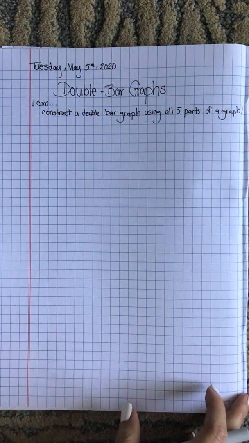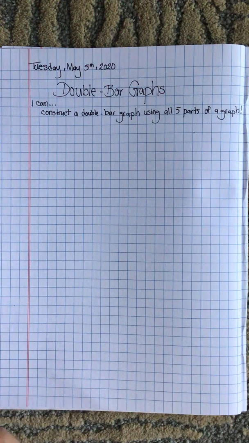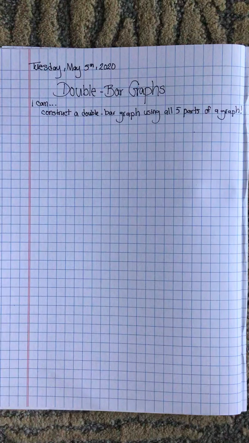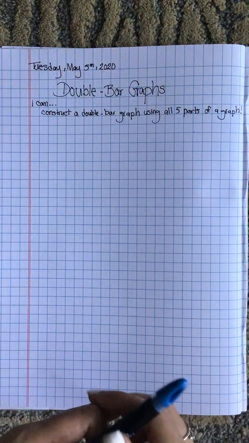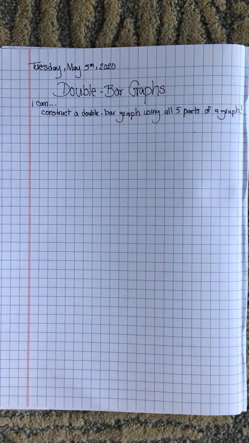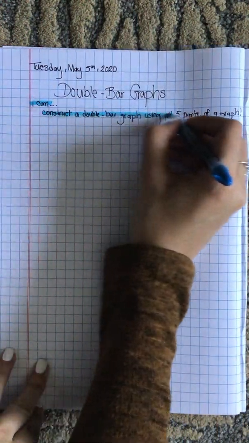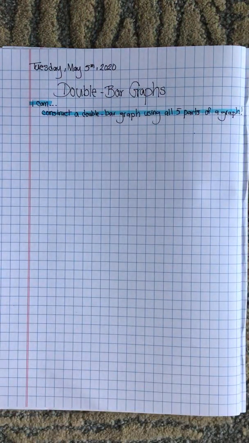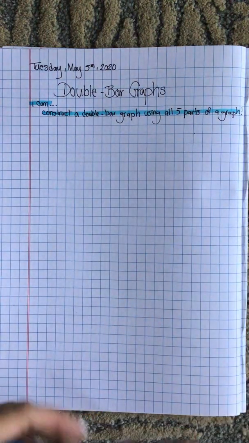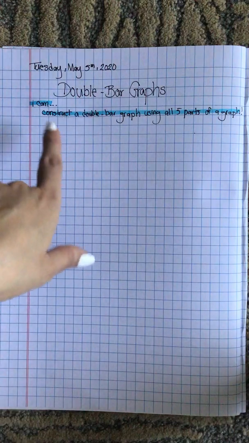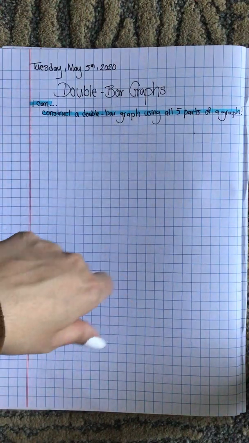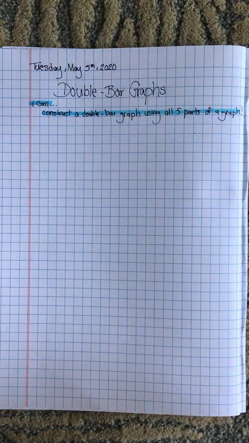Okay, very similar. If you understand single bar graphs, double bar graphs are very, very similar. The only difference is that they have two different sets of information going on. I'll explain as I go, but it's not too difficult. I think most of you will enjoy it. As long as you go step by step, it's not that hard. So, I can construct a double bar graph using all 5 parts of a graph.